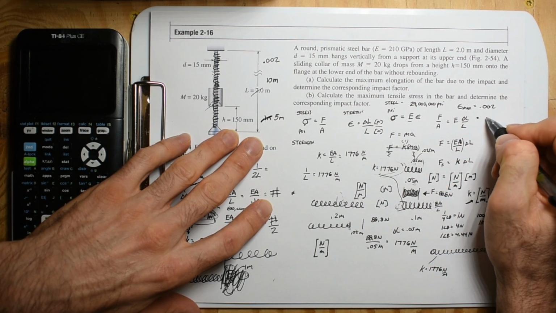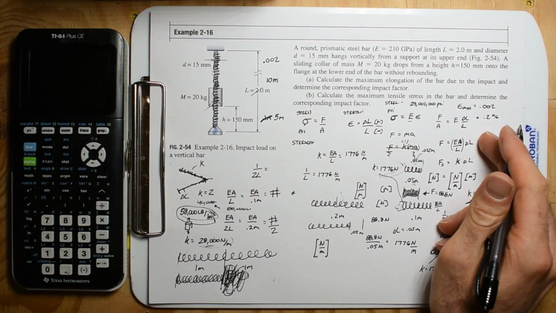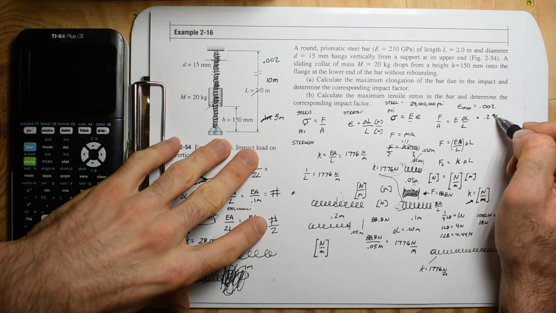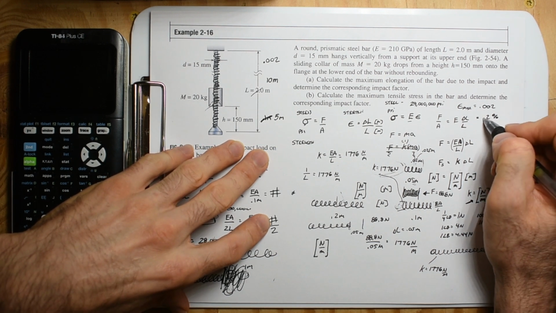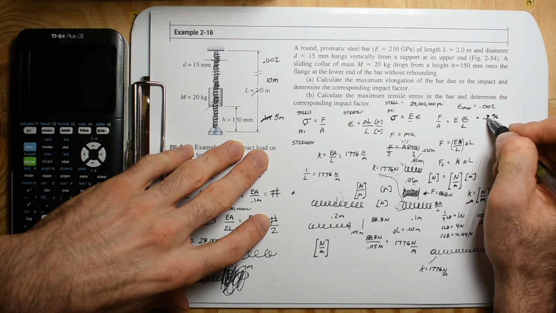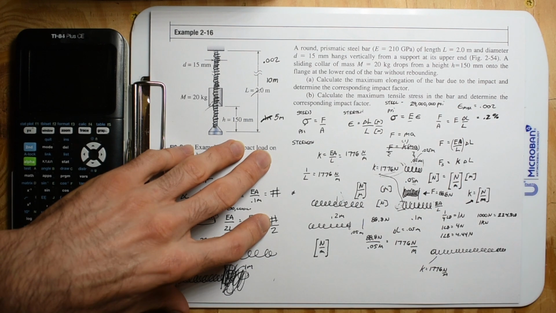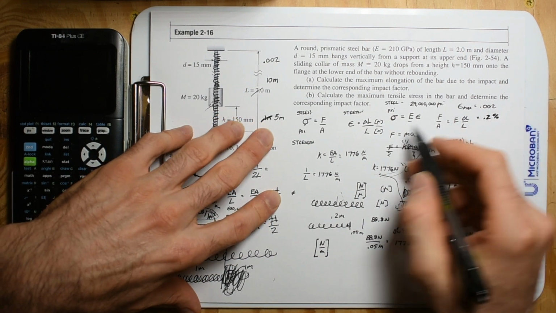And if you can't remember that, just think 0.2%. That's still a sucky number to memorize, but if you think percentage, you're like, oh, okay, a change in length of 0.2% is going to be the max change.